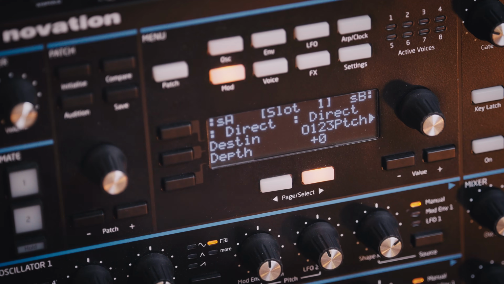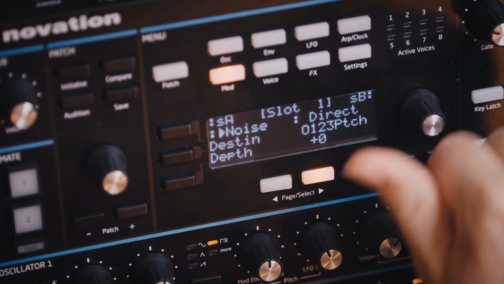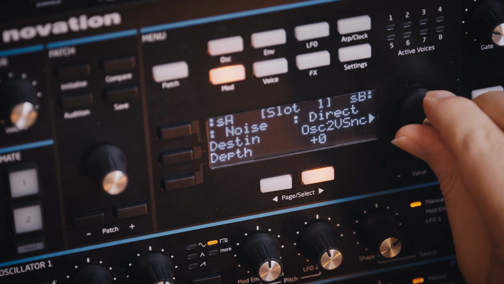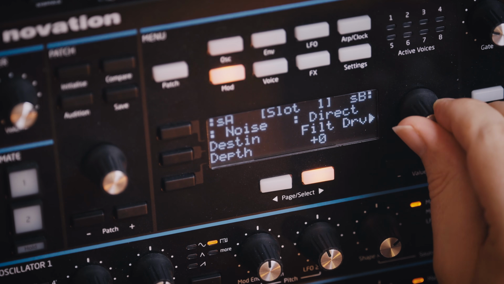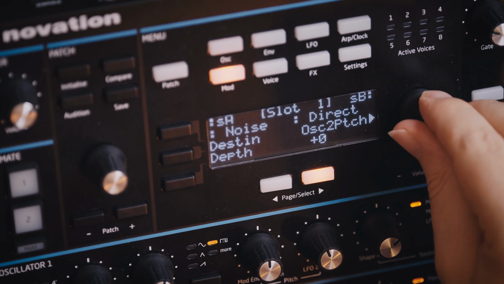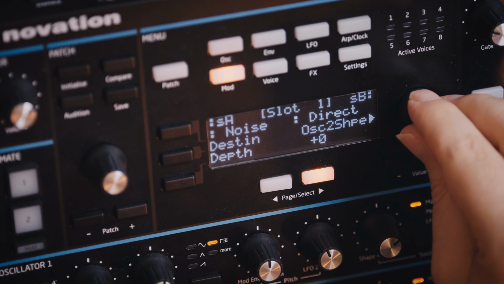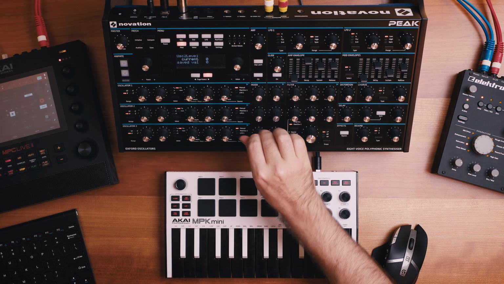And then let's modulate the shape. So noise is going to get modulating to... Can I do all three? Now you have to do it individually. All right, let's start with the first one.